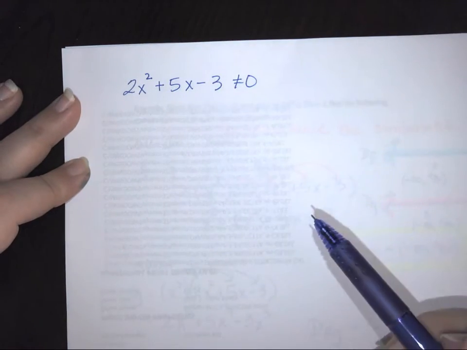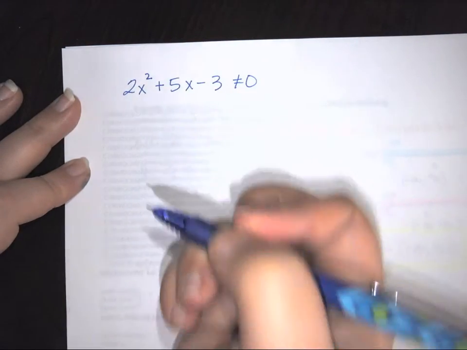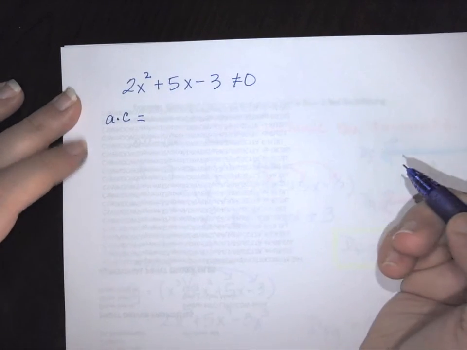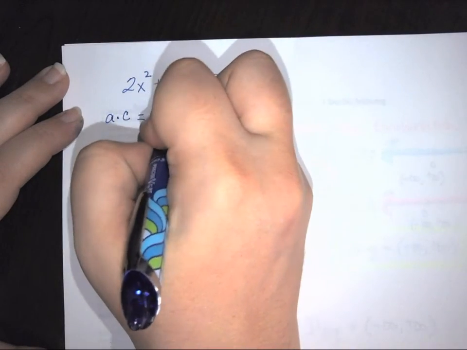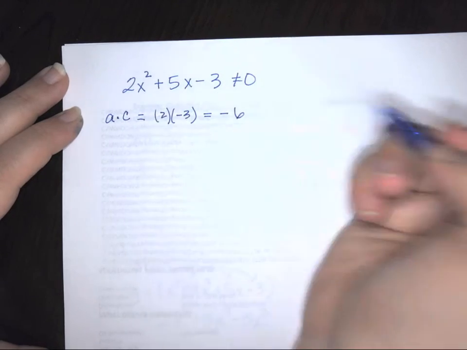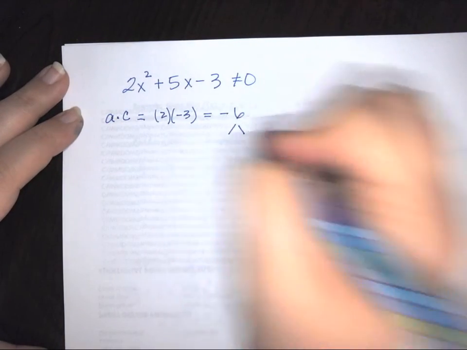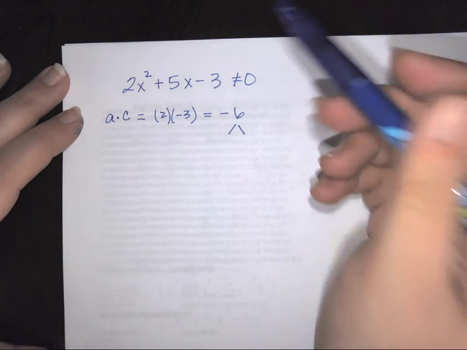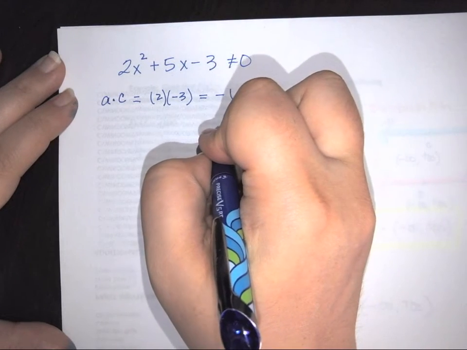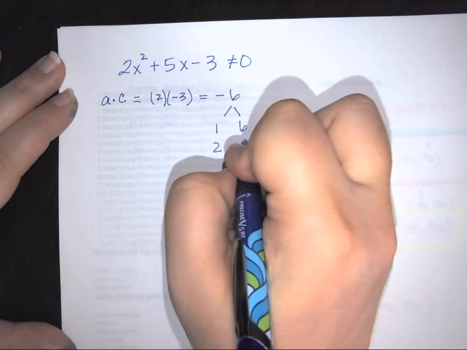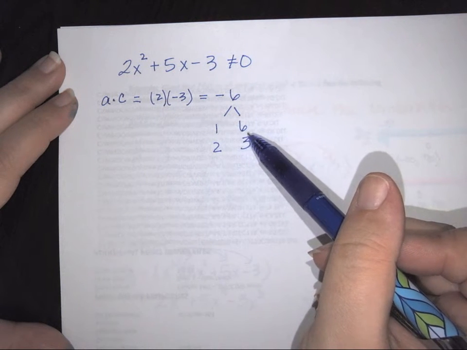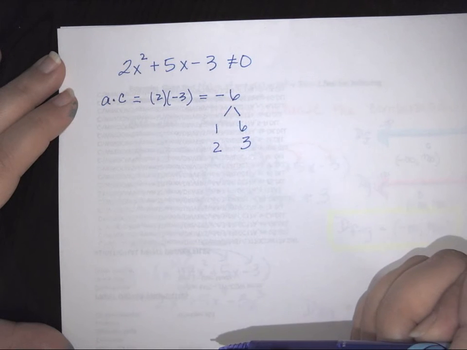So one thing that we can do, bottoms up, says you take your a times c. My a value here is 2, and my c is a negative 3. So when I do that, I get a negative 6. Now, I want to look at all factors of negative 6 that are going to give me 5 as a result. My factors of negative 6 can be 1 and 6, 2 and 3.